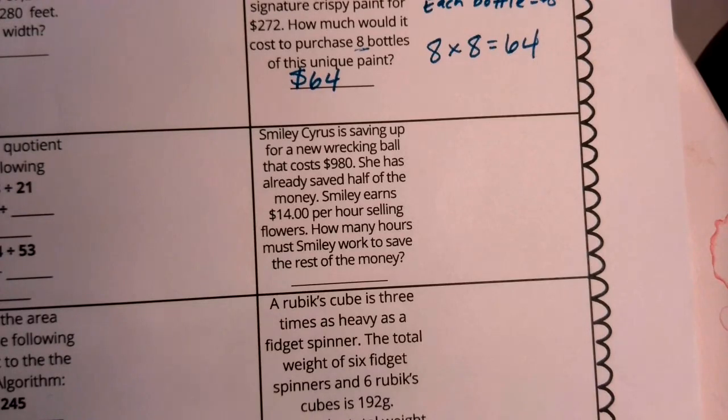Smiley Cyrus is saving up for a new wrecking ball that costs $980. She has already saved half of the money. Smiley earns $14 per hour selling flowers. How many hours must Smiley work to save the rest of the money?